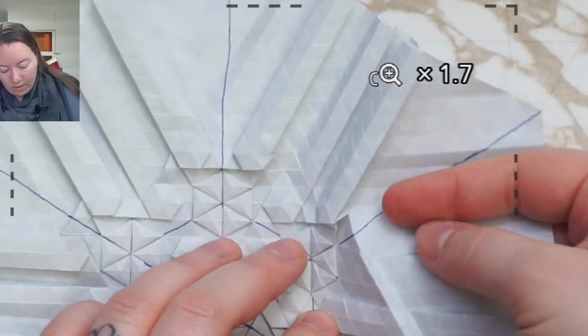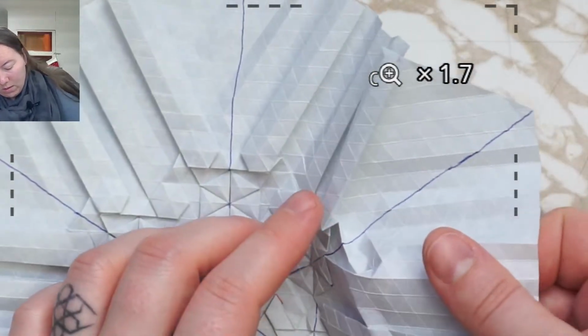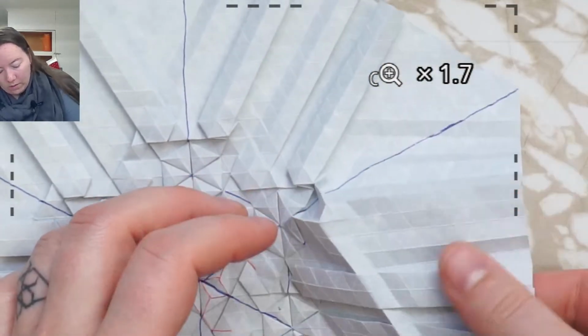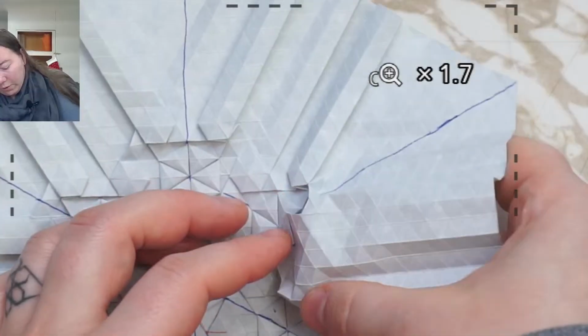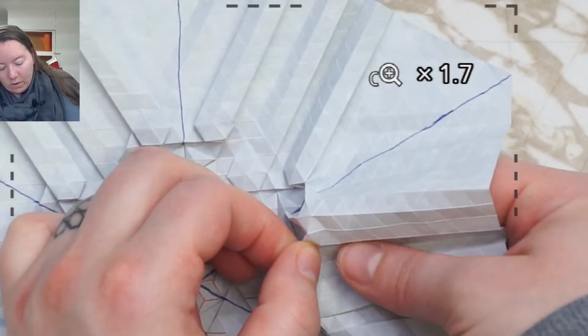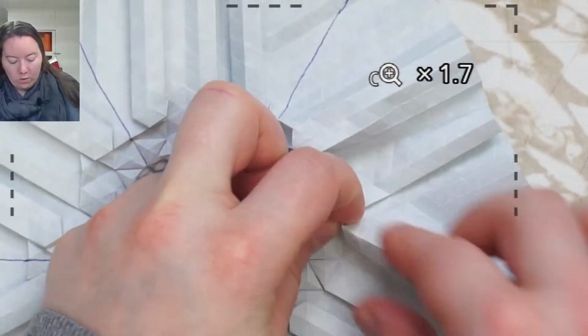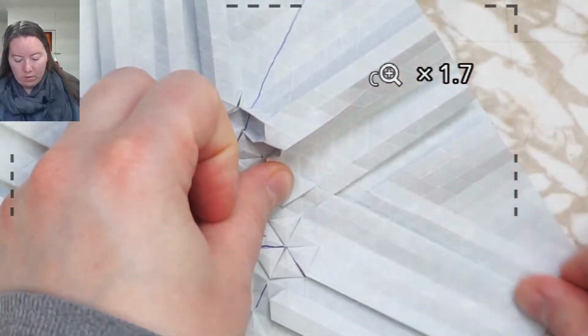So half hexagon, another half hexagon, and with these tubes, we're always directing the tube out to the edge of the paper.